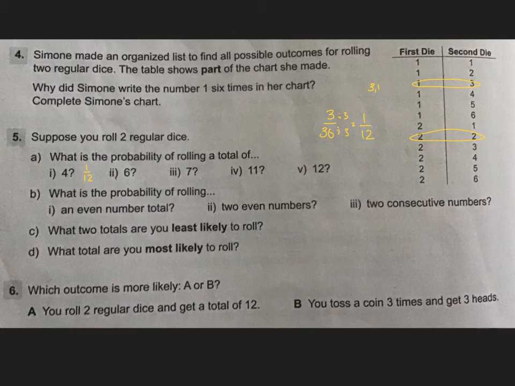Well, the rest of the questions. Part B asks what's the probability of rolling an even number total. So when you add it up, getting an even number. So you might have to look at what it is when you add them up, whether half of them create even numbers or not. C is what totals are you least likely to roll?